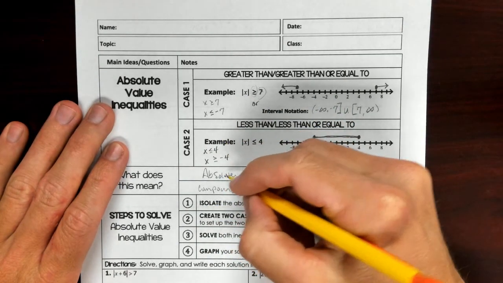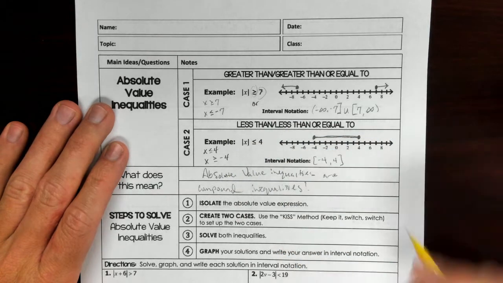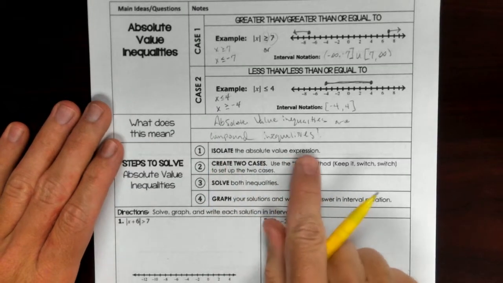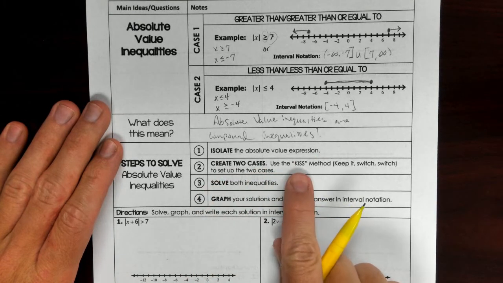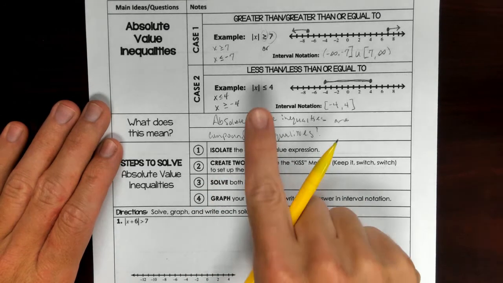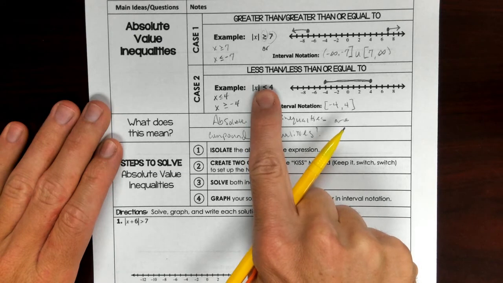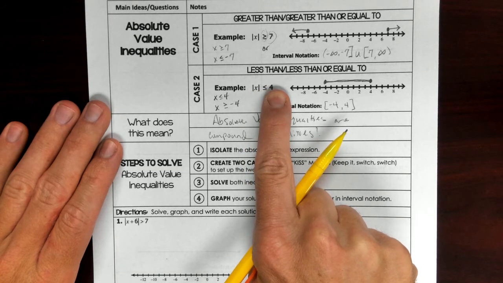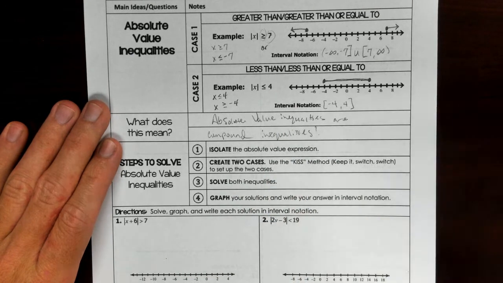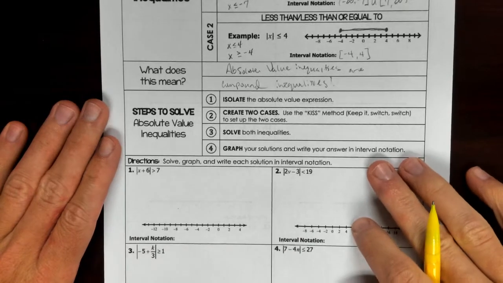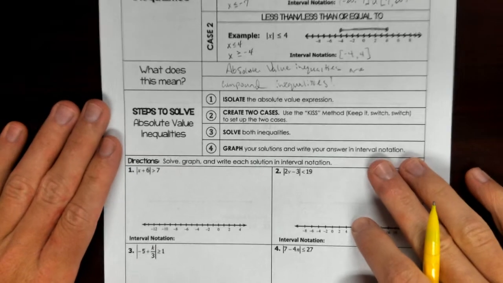So we need to set up our two cases. The steps to solve: we're going to isolate the absolute value expression. We're going to create our two cases. Again, it's called the KISS method. We keep it, switch the sign, switch the number. So keep it, switch, switch to create your second case. Solve both inequalities and then graph. When we're graphing, we're either going to have an AND or an OR graph. We're going to write that in interval notation.